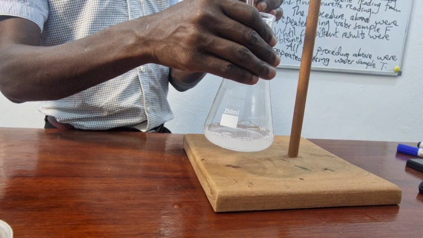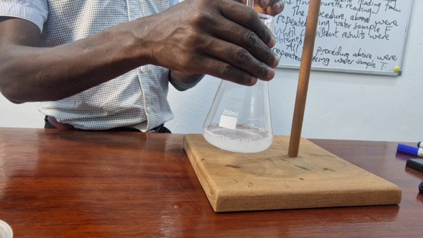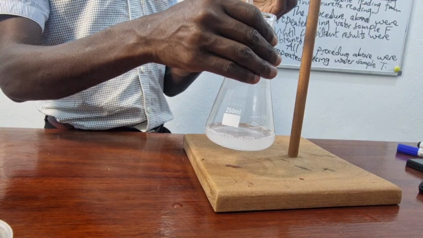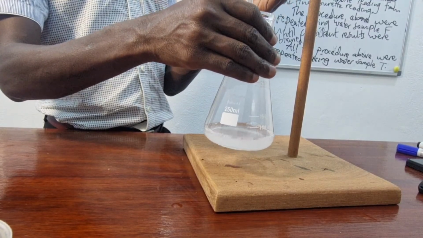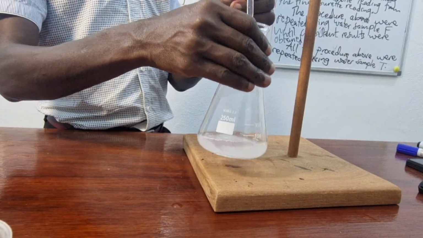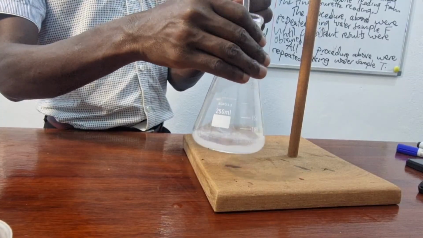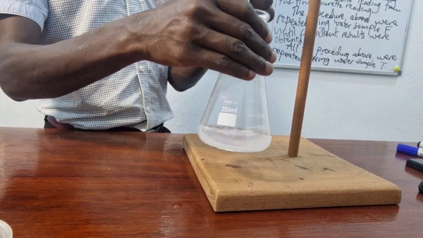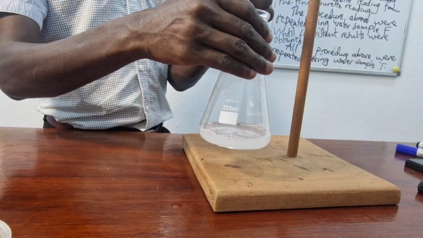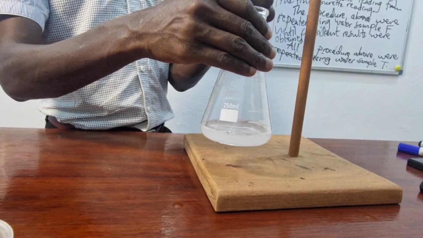The lather is still disappearing. Giving it time, the lather disappears. It means it isn't permanent. We add until we get permanent lather. Those white solids you see in the water sample is what we call scum.